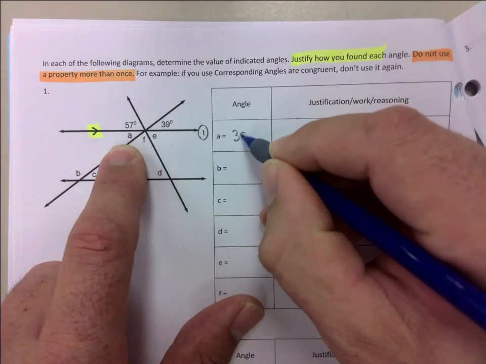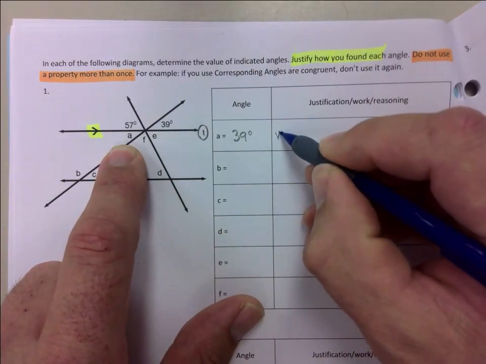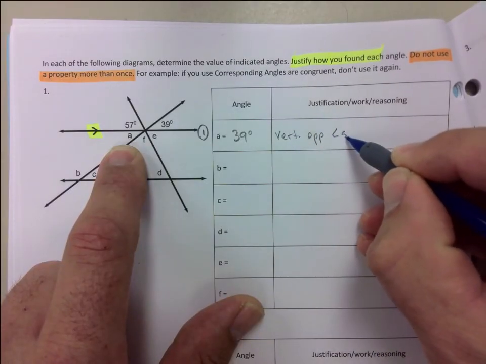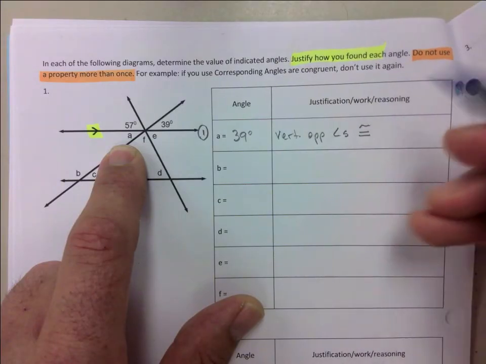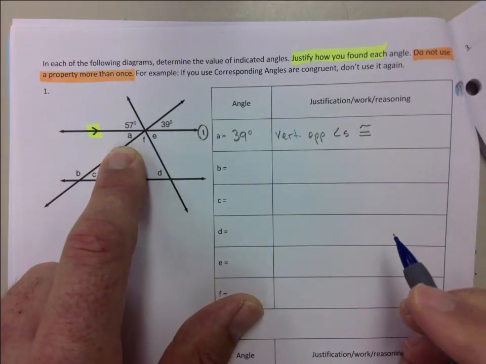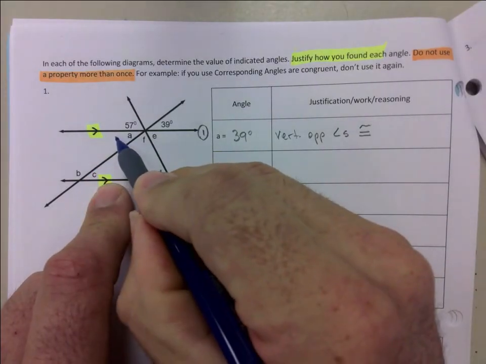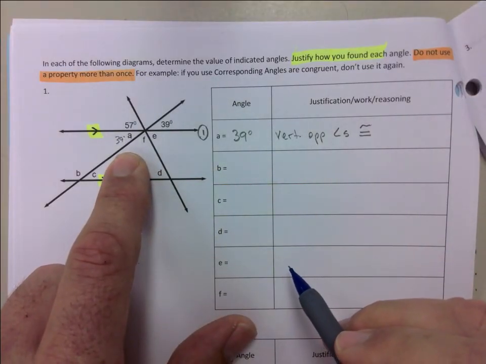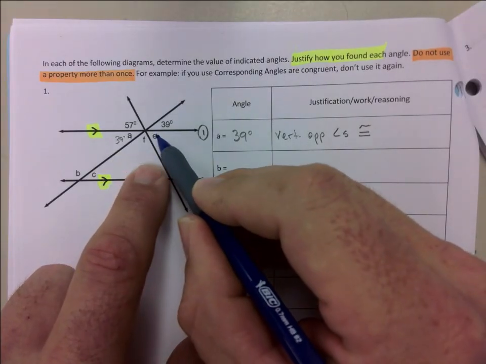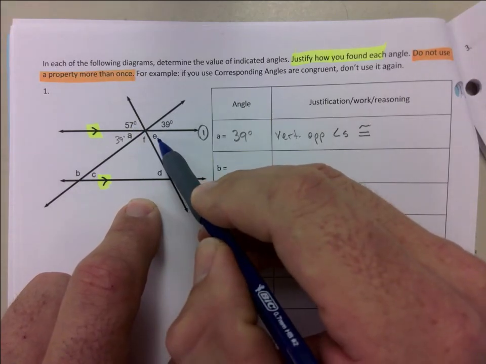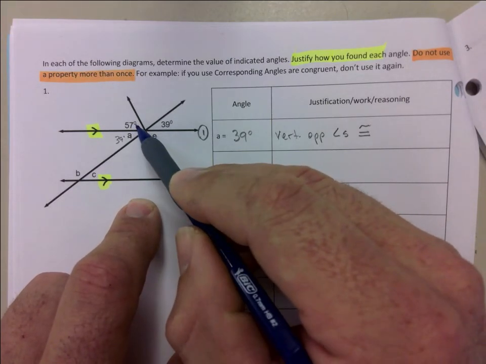So A is equal to 39 degrees. Why? Vertically opposite angles are congruent. You haven't really done any of those four yet, okay? Some students find it helpful to actually fill in the number. Next, what else can I find here? What is E compared to 57? Also vertically opposite, right?